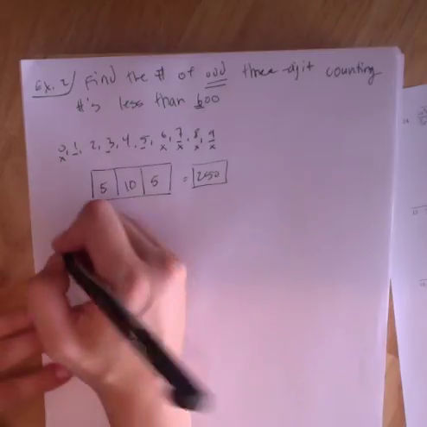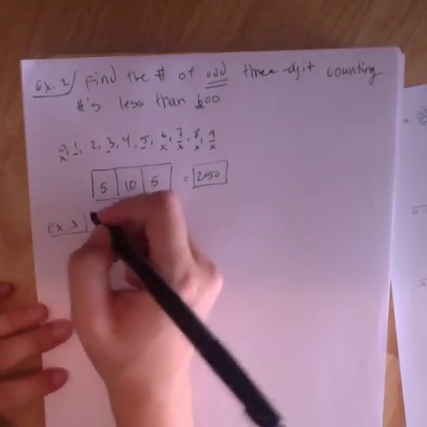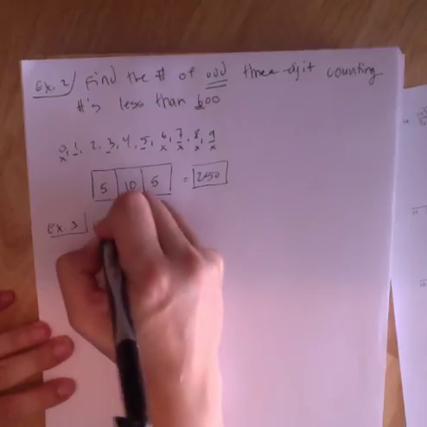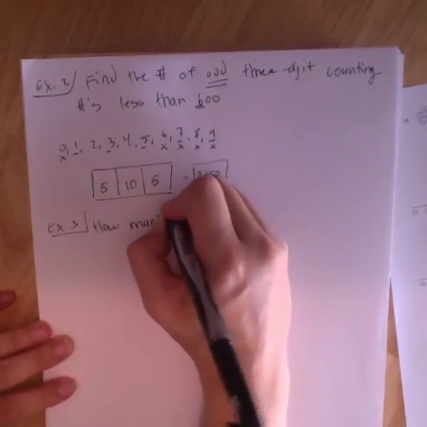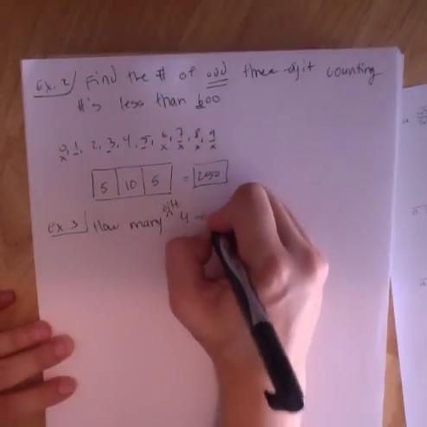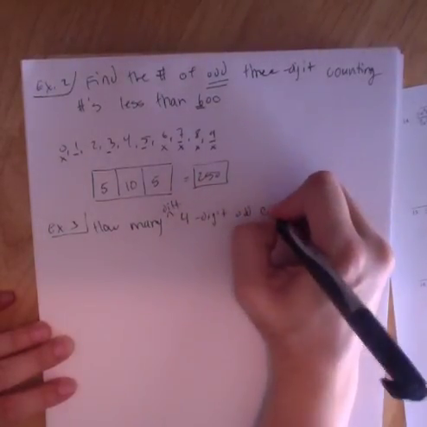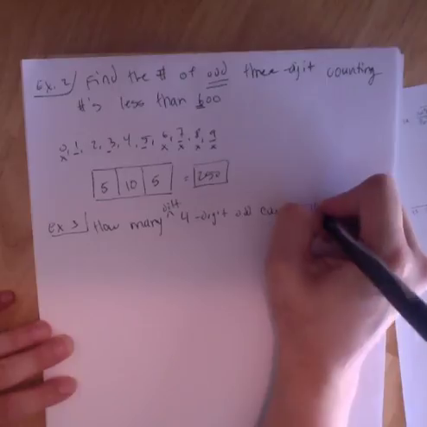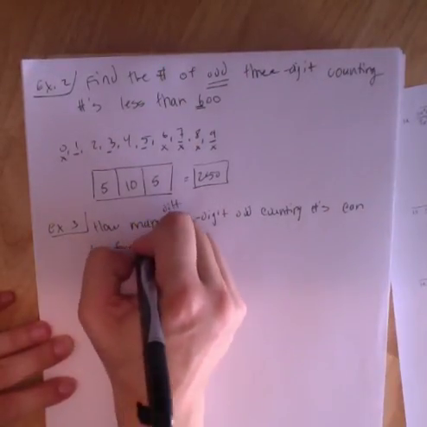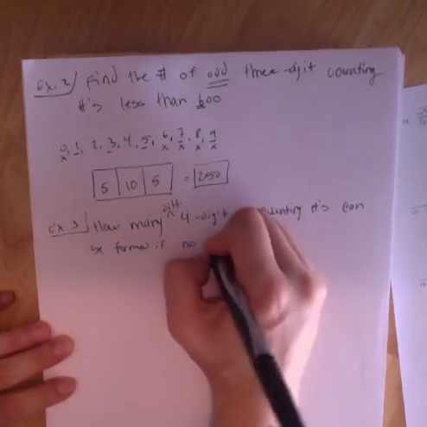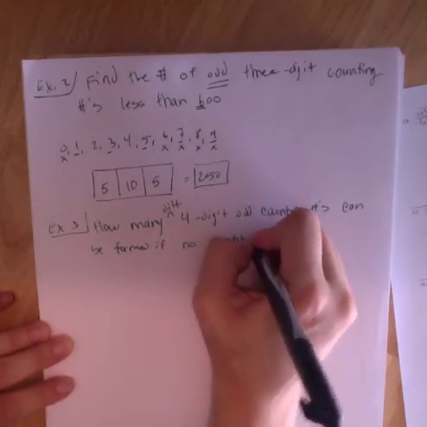Okay, let's do another example. Example 3, how many different, keyword, different 4-digit odd counting numbers can be formed if no repetition is allowed.